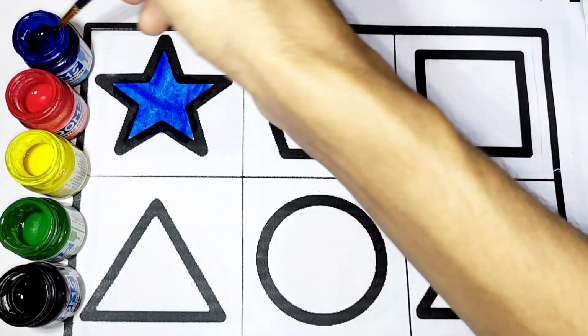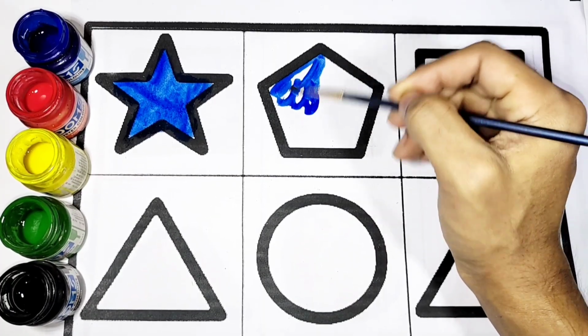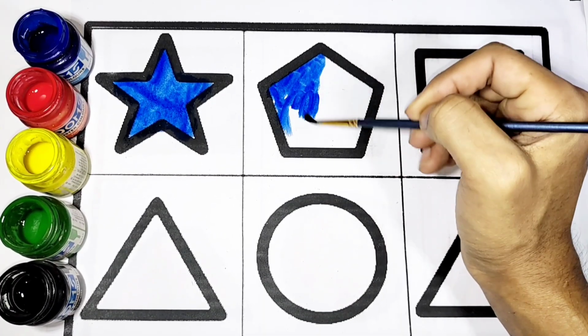And the next one is pentagon. We are again using the color of blue. And now we are coloring pentagon.